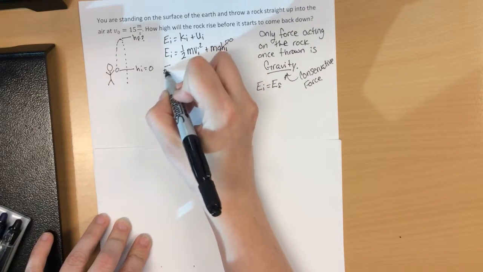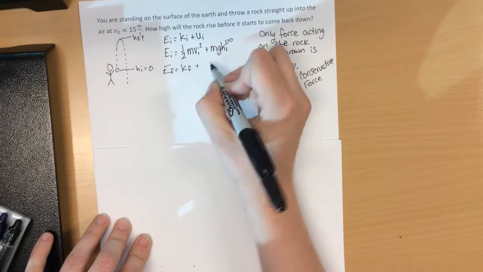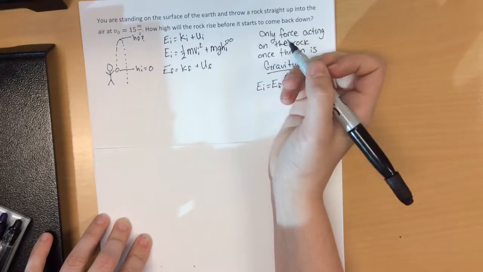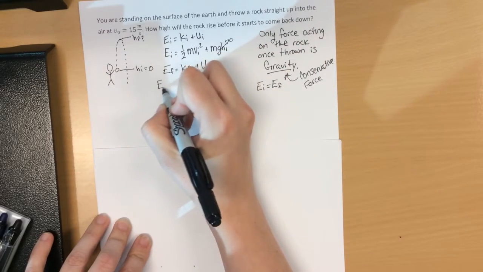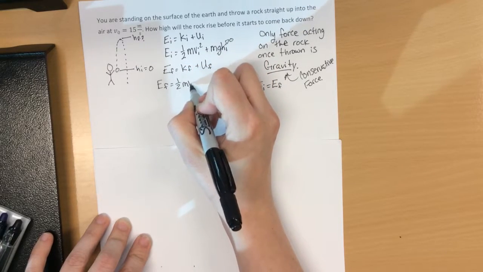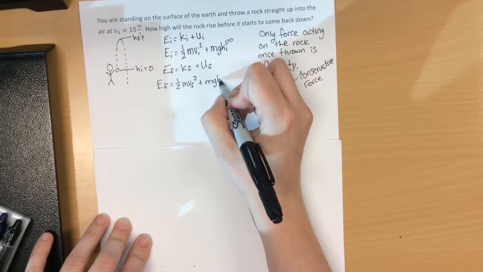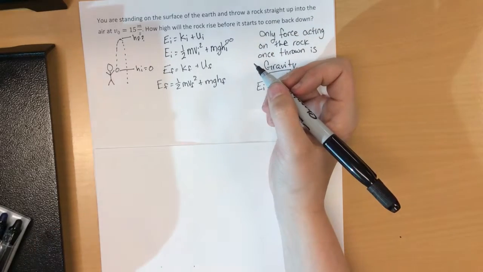Now we're going to build our equation for our final mechanical energy. It's our final kinetic energy plus our final potential energy: 1/2 m v_f squared plus m g h_f.